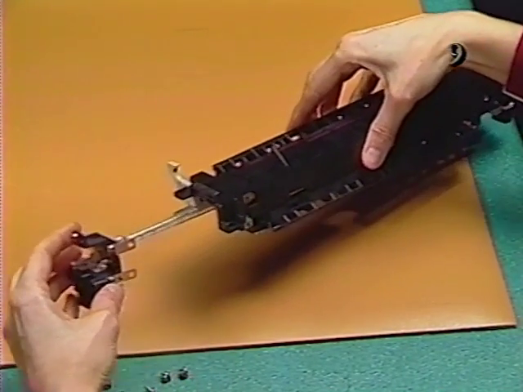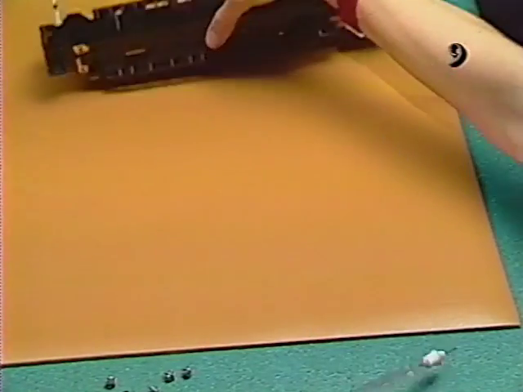Then carefully pull the left connector holder and heater bulb out of the upper roller.